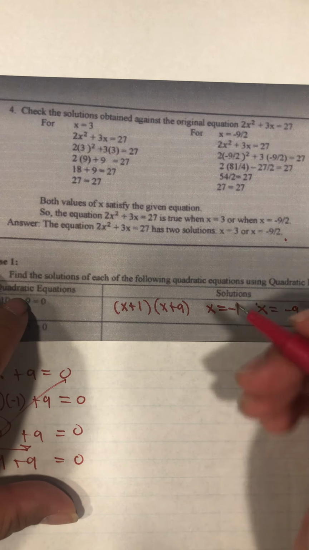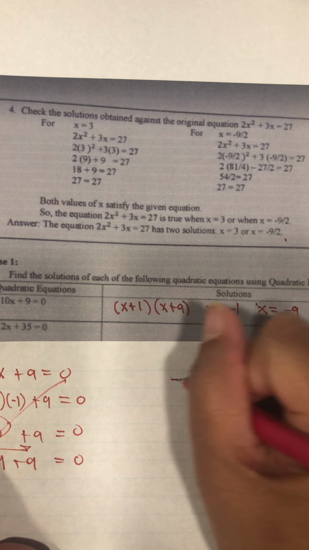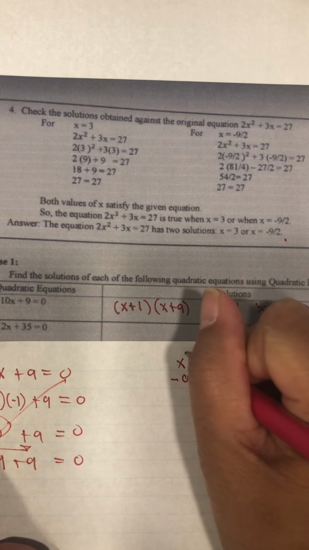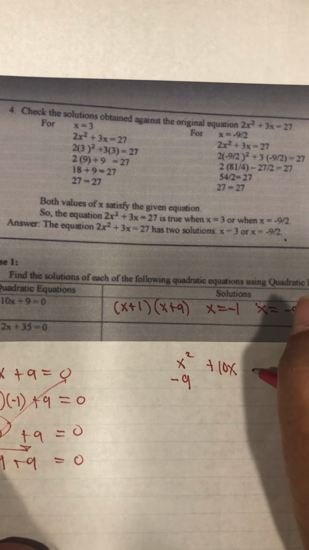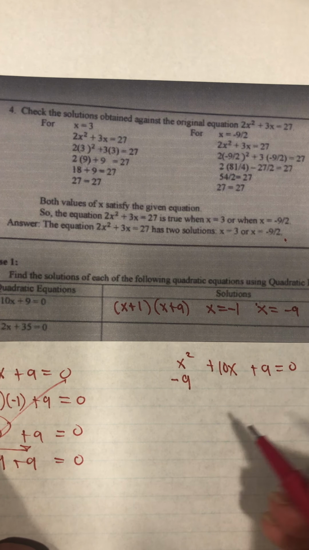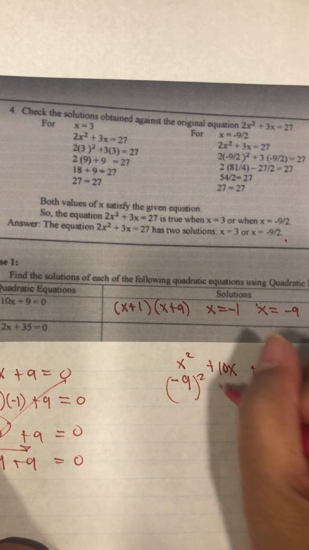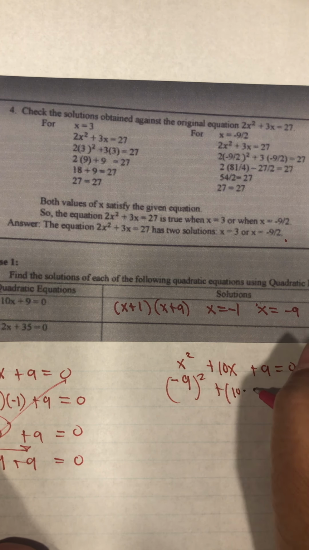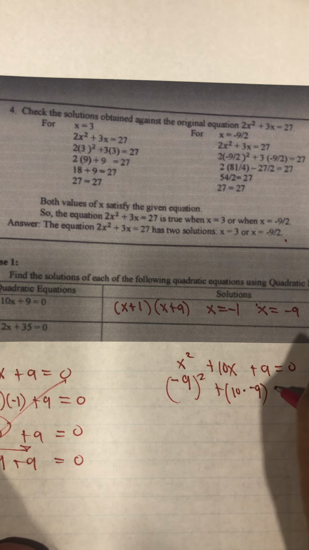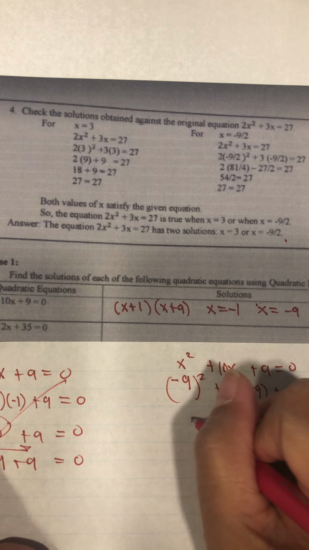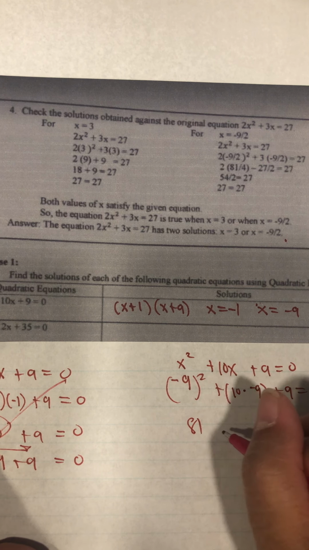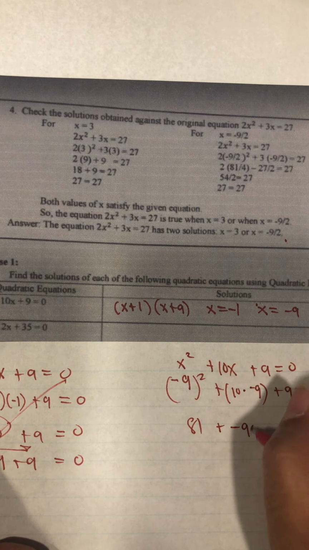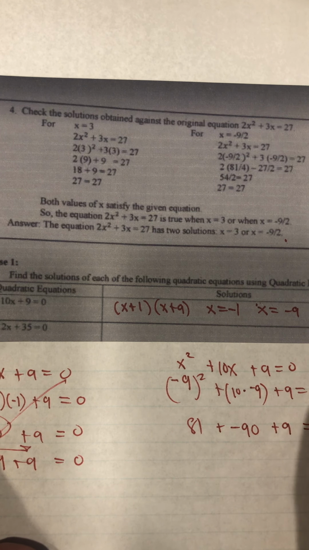If we also use negative 9, x squared plus 10x plus 9 equals 0. So negative 9 squared plus 10 times negative 9 plus 9 equals 0. So this is 81 plus negative 90 plus 9 equals 0.